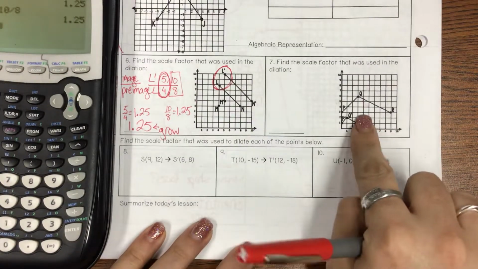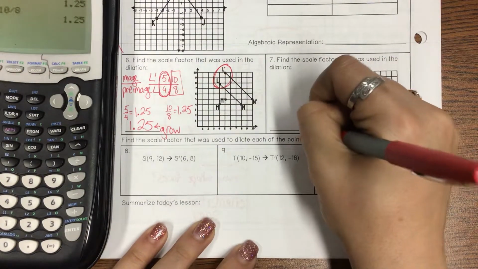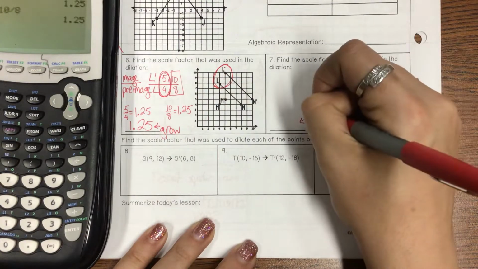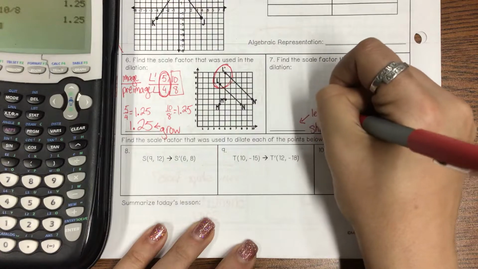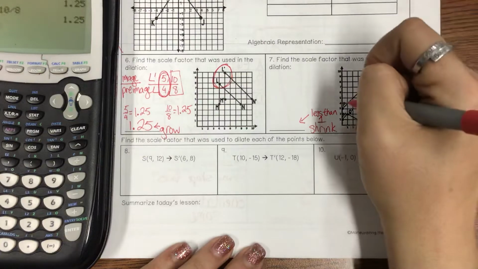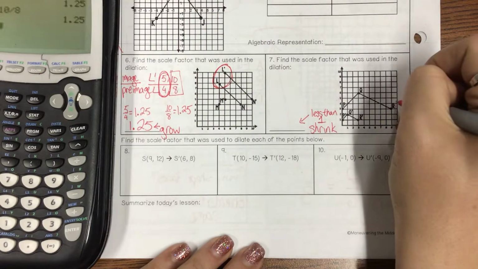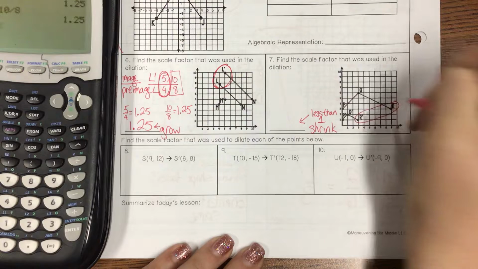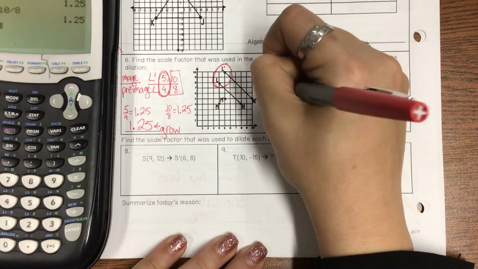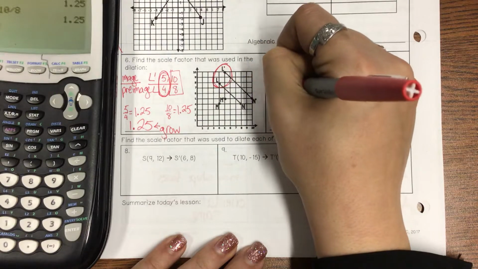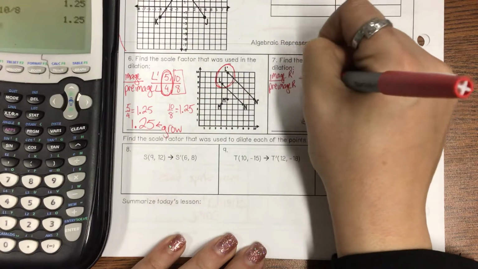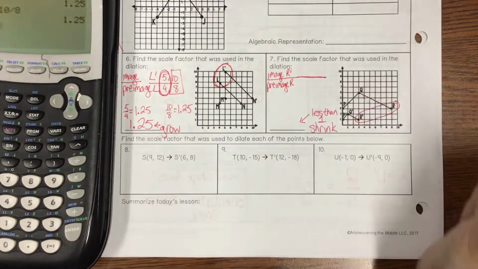When I look at number 7, my shape is shrinking. So this answer, whatever my scale factor is, needs to be less than 1. So I'm going to look at my R's. It doesn't matter which one I choose. I'm just picking a letter. My image over my pre-image. So for us, we're going to look at R prime and R. I might as well just make that fraction bar super long.